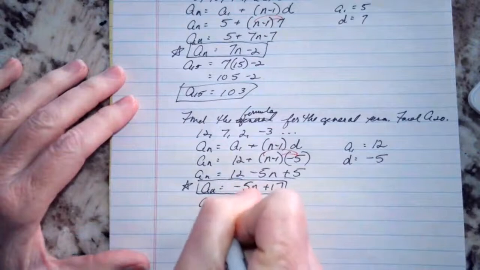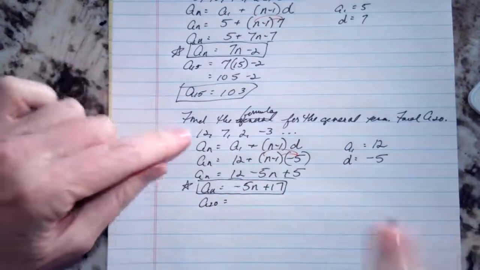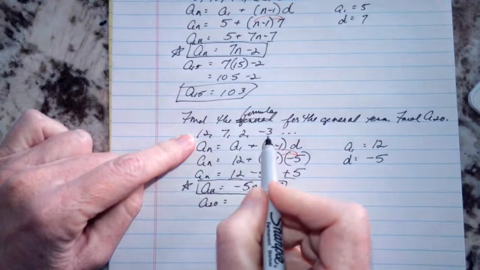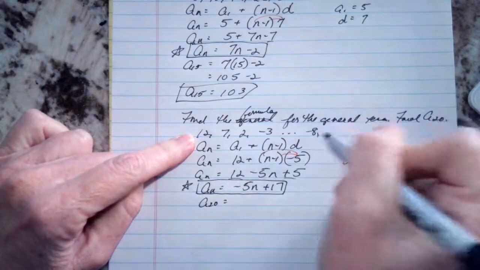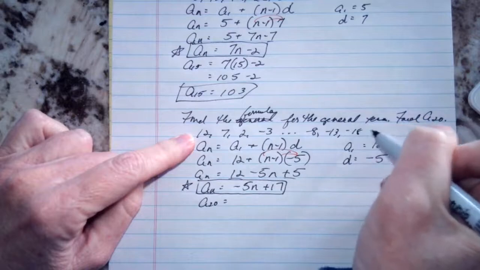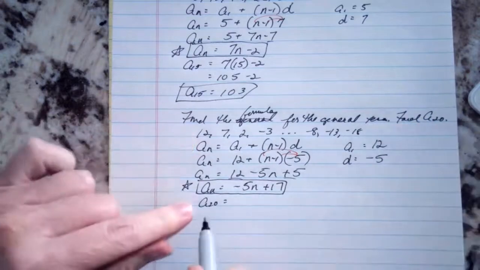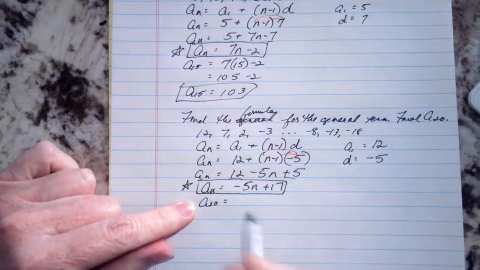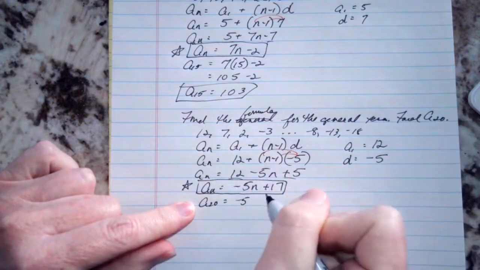And then let's find a sub 20. We could go through and go a sub 1, a sub 2, a sub 3, a sub 4, a sub 5, a sub 6, a sub 7, et cetera, until we got to a sub 20, the 20th term. That'd take a while. Let's use the formula instead.